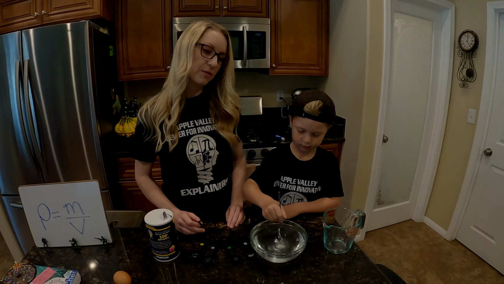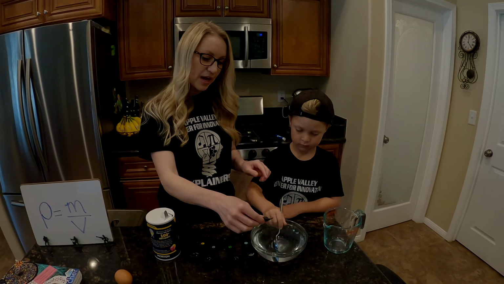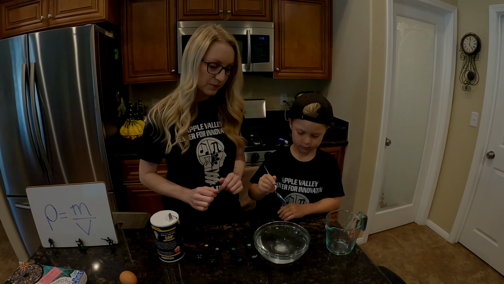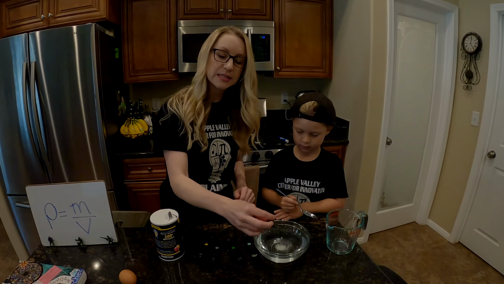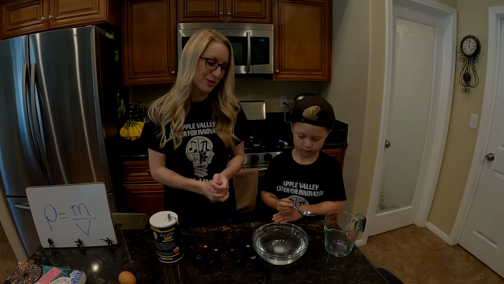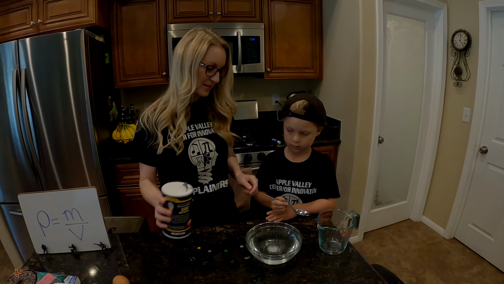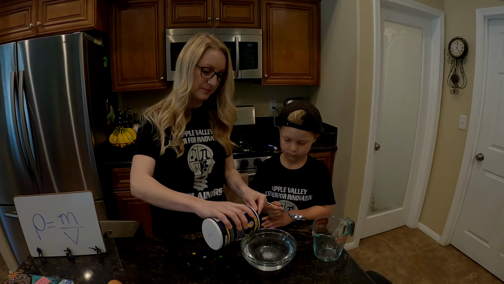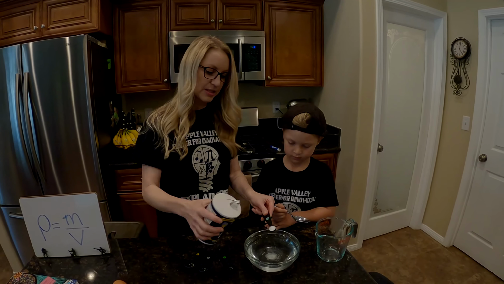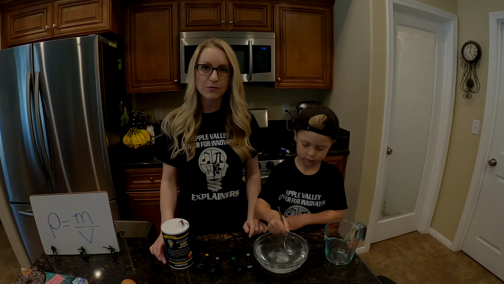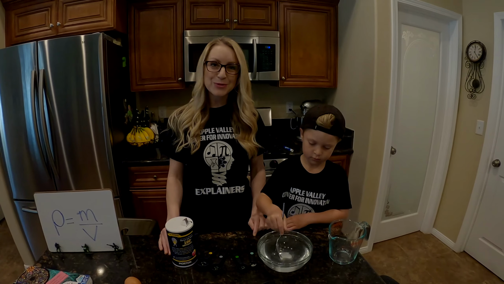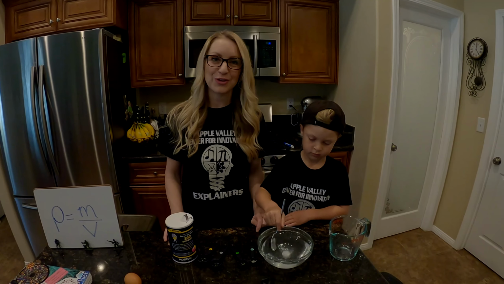You can test your action figure and see if it floats. It still sinks. If it still sinks, you're going to need to add more water or more salt. Okay, so we'll add more salt and stir again until it's dissolved. Make sure you're recording your salt measurements every single time. You're going to keep doing this experiment until the action figure floats.